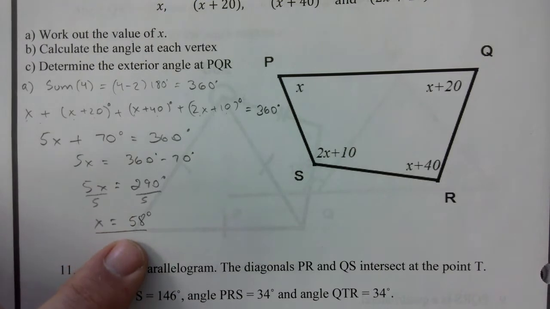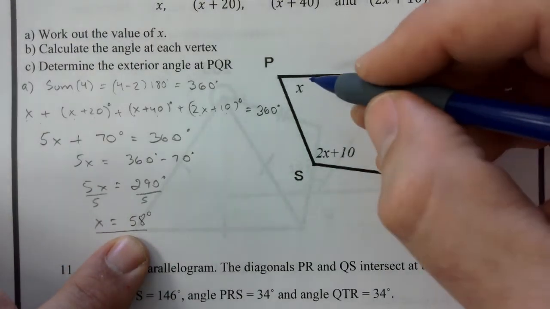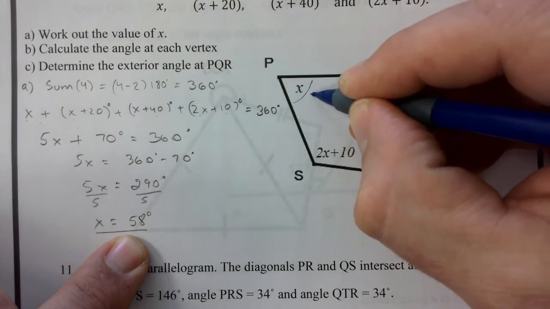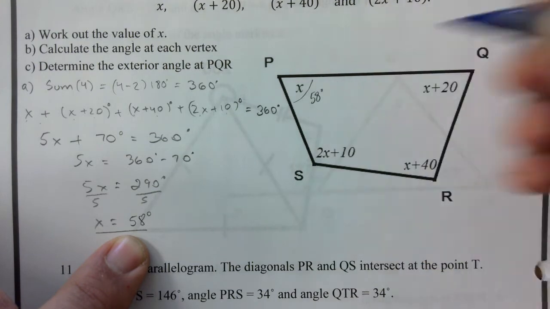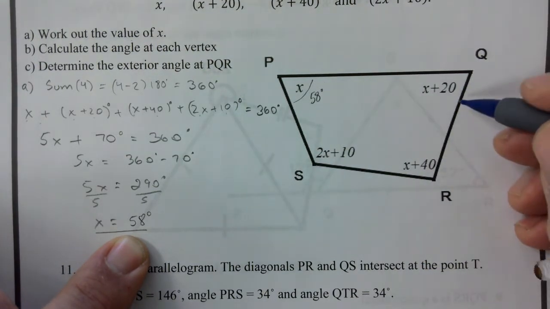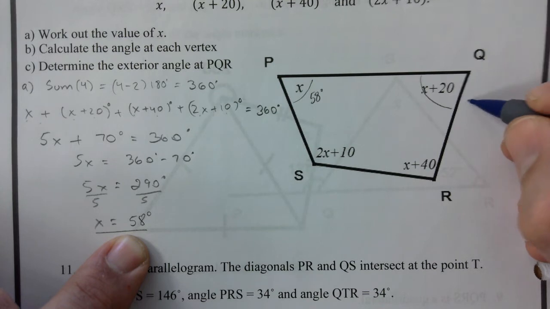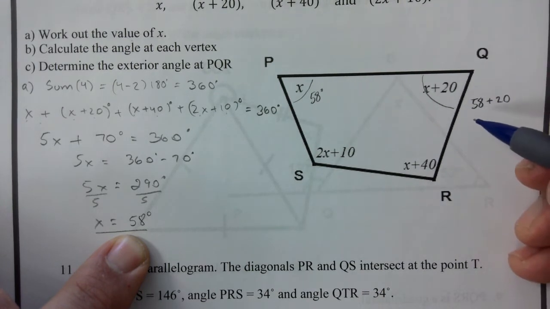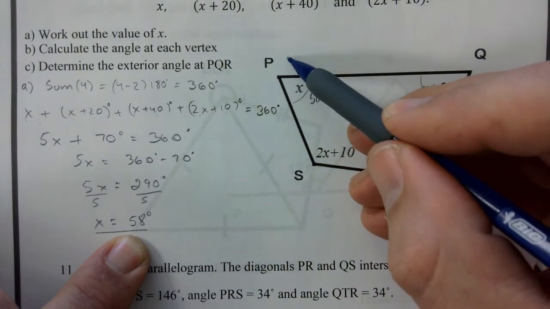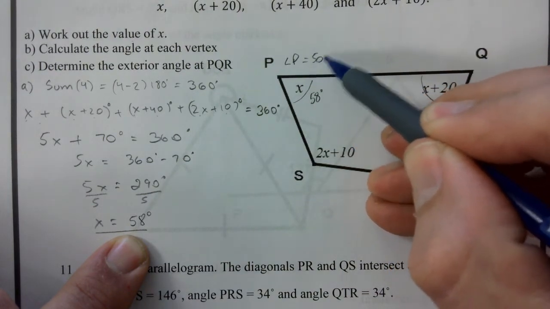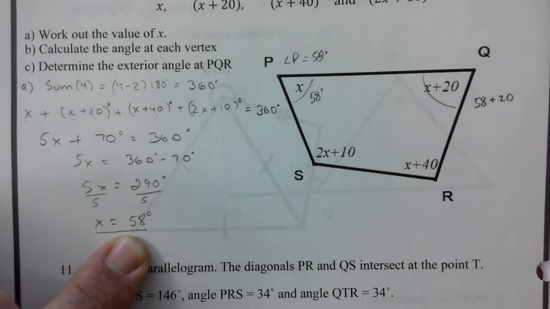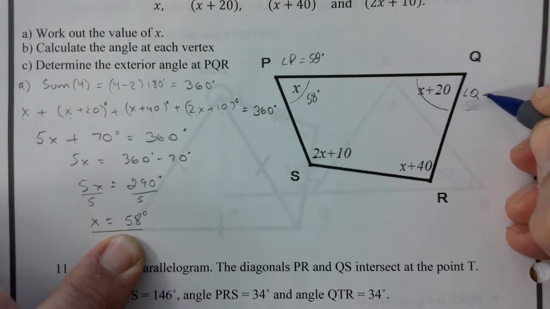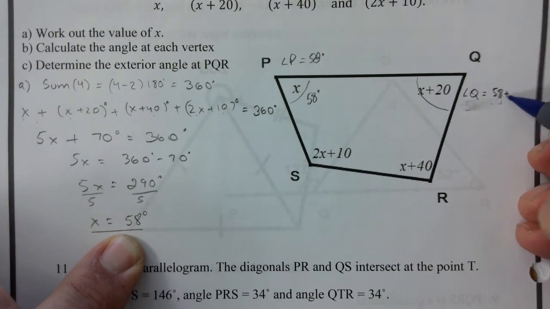Calculate the angle at each vertex. I guess we can just do that here. This whole thing is equal to 58 because x is equal to 58. Sorry, angle P is equal to 58. My bad. And then here, just to get our notation right, angle Q is going to be 58 plus 20.